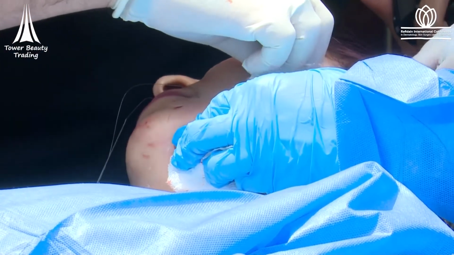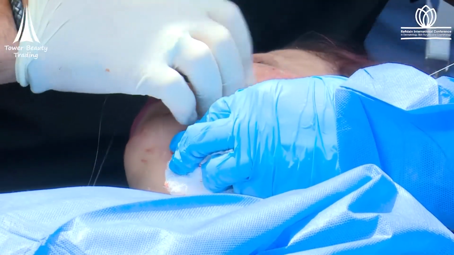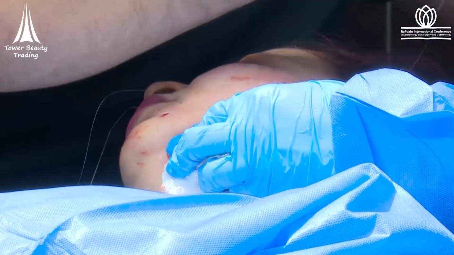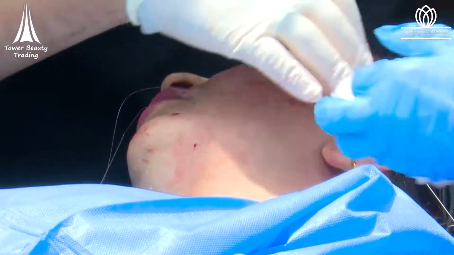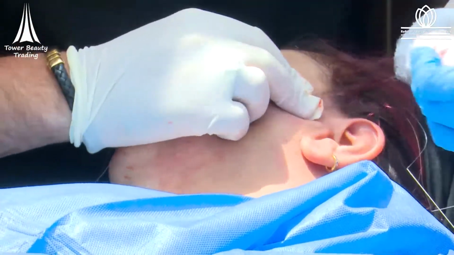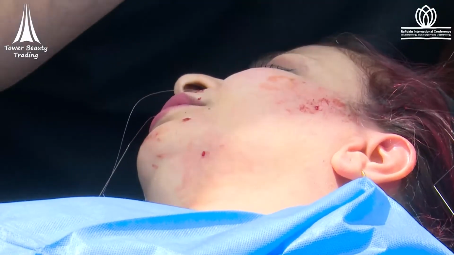Again, I didn't go up so much because she's in pain. But when you do anesthesia, you give the whole area. You flood the area with the anesthesia because actually you don't know from where you go out. So you give the anesthesia for the whole area. The patient will not feel any pain at all.